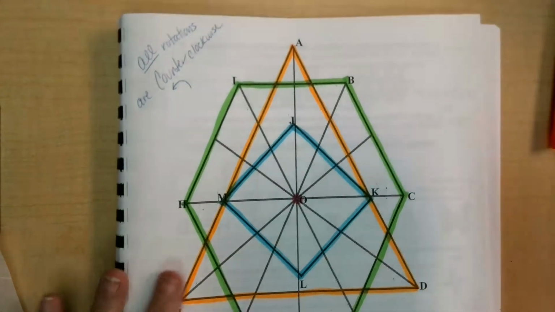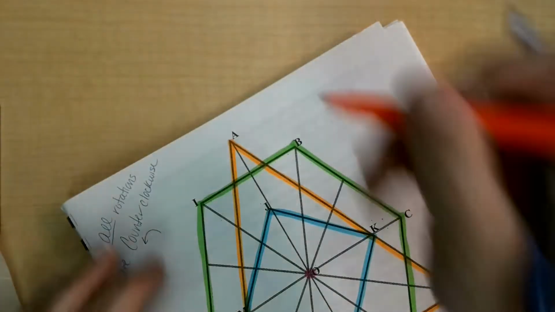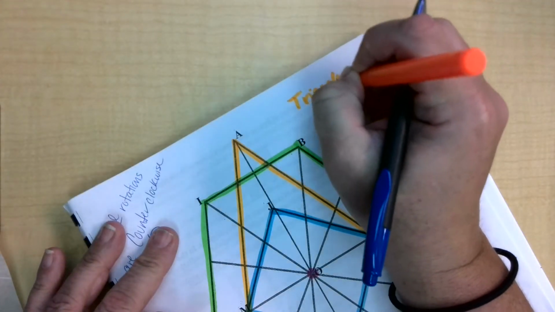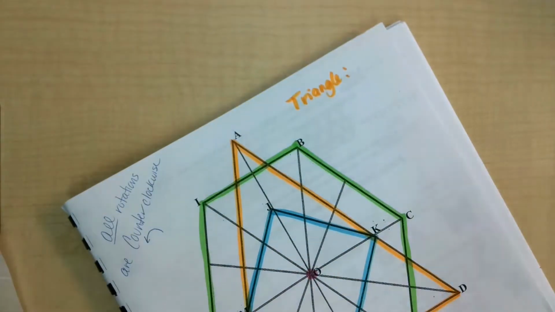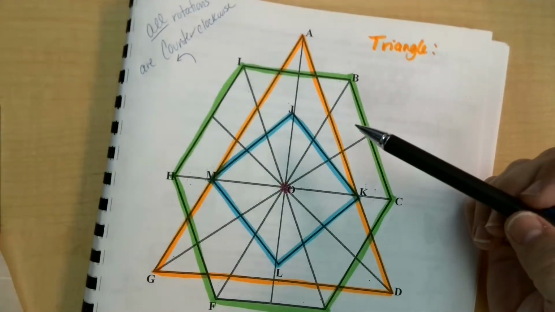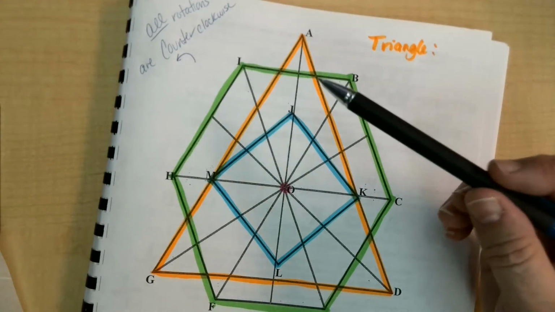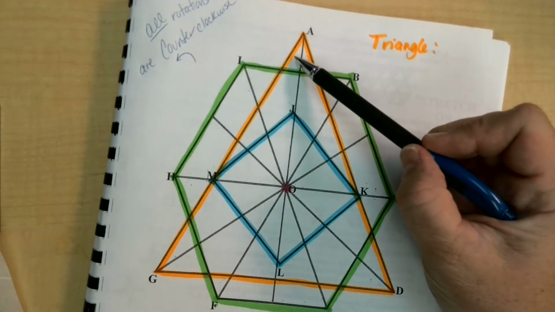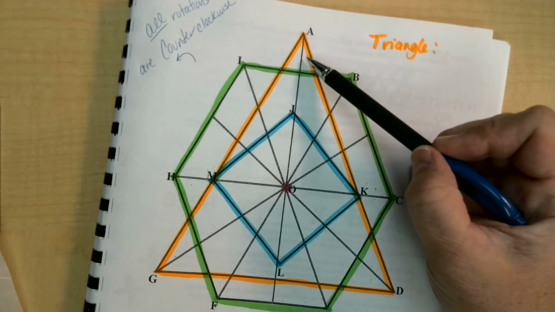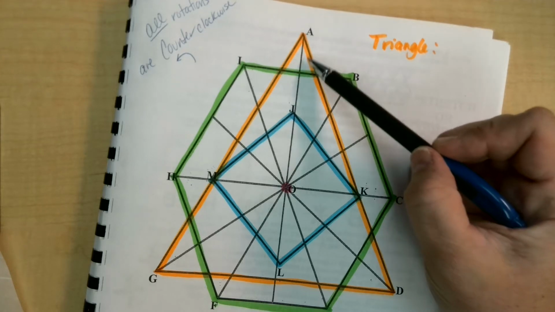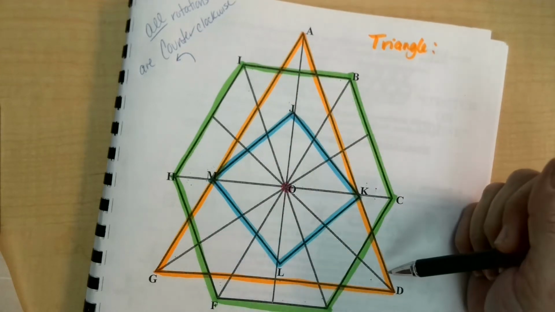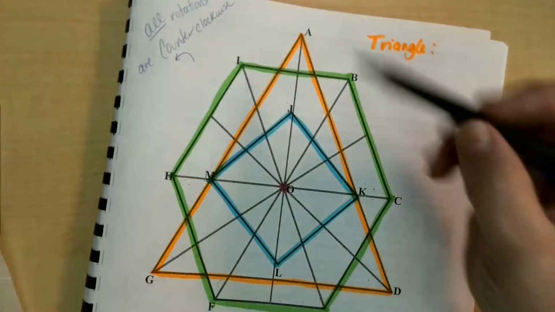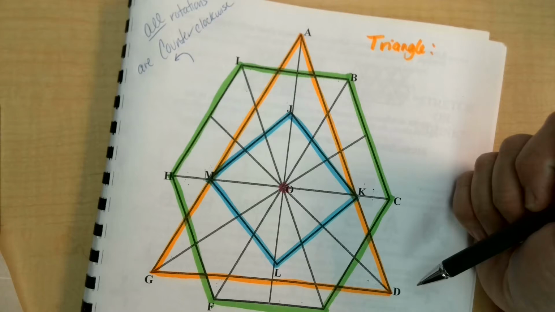So let's think about that triangle. So I'm going to write triangle over here. What we know is a triangle always has inside of it 180 degrees. We know that when I take 180 and divide it by 3, each of these equilateral triangle angles should be a 60-degree angle. But that is not talking about the rotation. That's talking about the individual angle sizes.